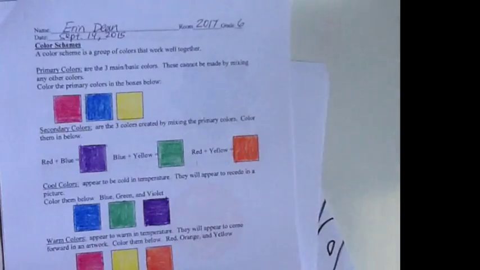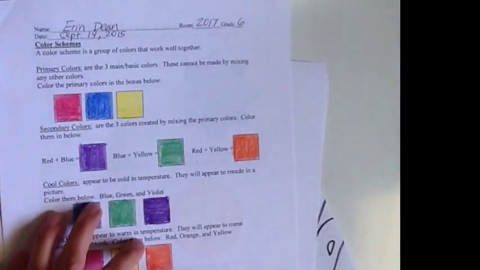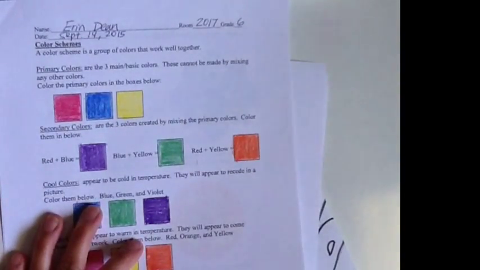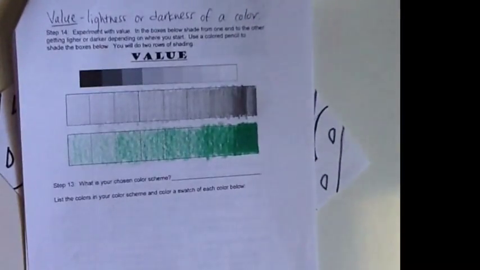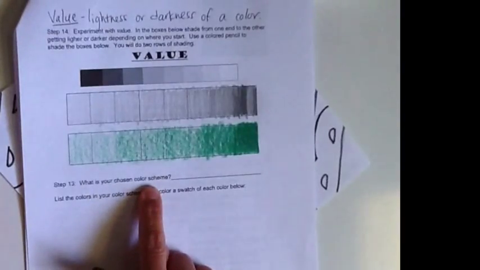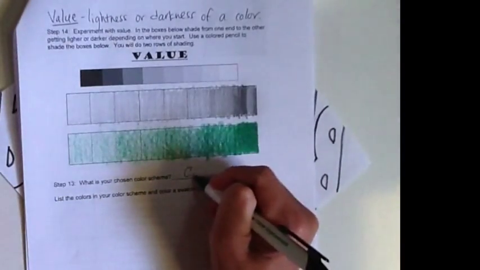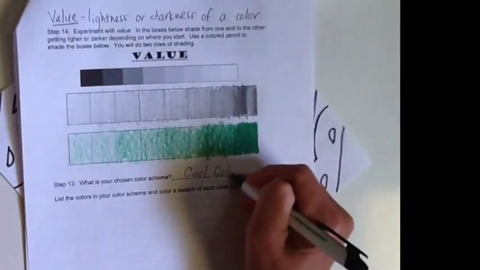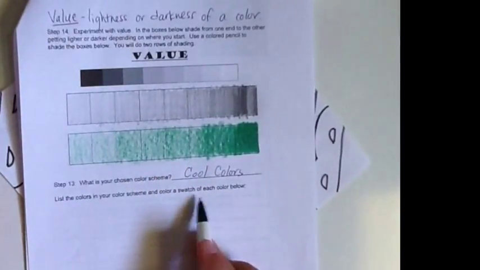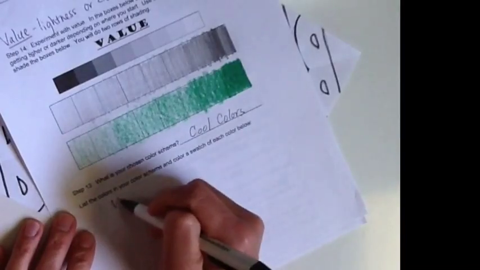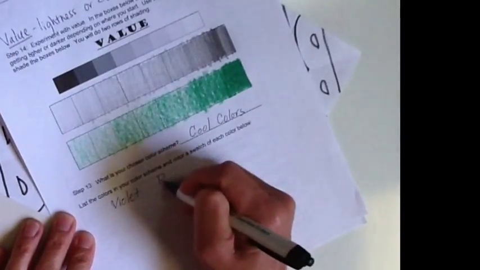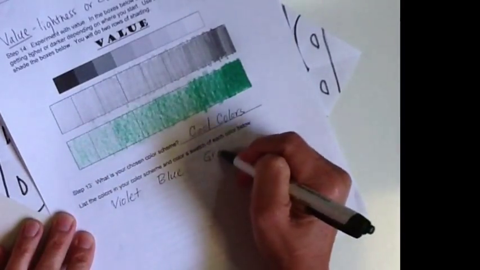So if you remember this handout that we finished on another day in class, you're going to pick one of these color schemes to be the color scheme on your final Radial Name Design. So we're going to flip to that page, and underneath your value scale is where you're going to write that. So I'm going to choose the cool colors. So what you're going to do is write what colors you're going to do, and then list the colors. So the cool colors, if you remember, are violet, blue, and green.